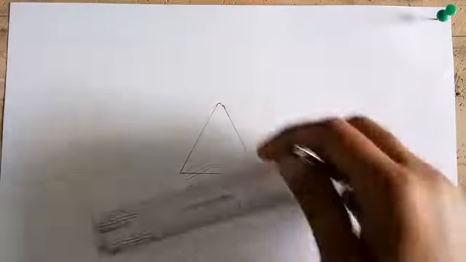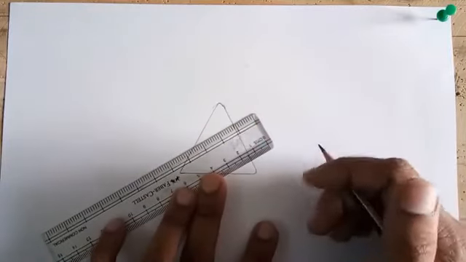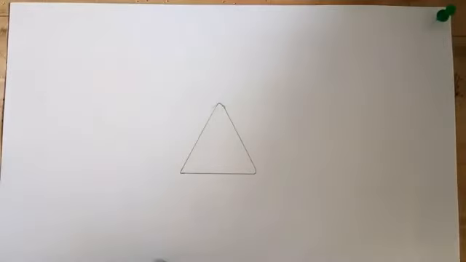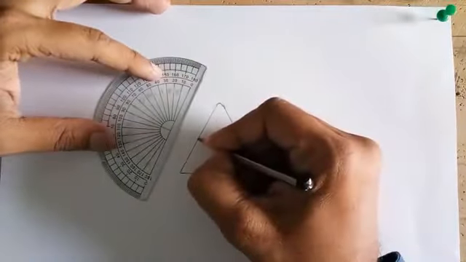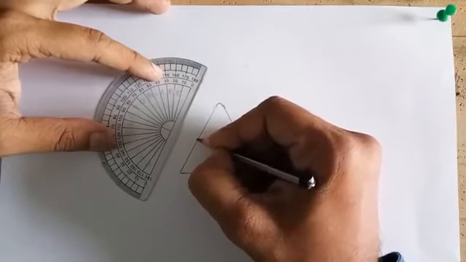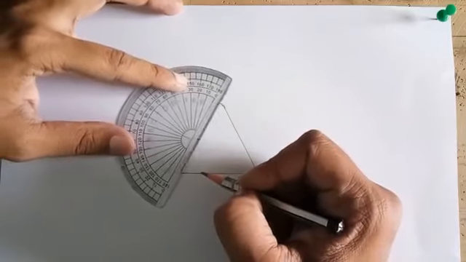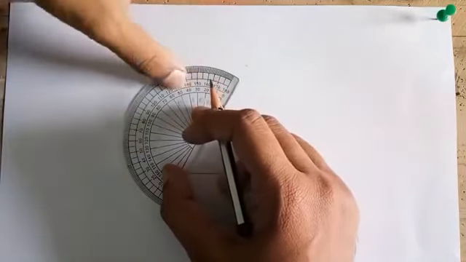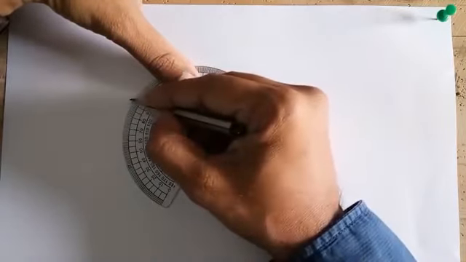Now we are going to make an incident ray, and say for example I wish to make the angle of incidence 60 degree. I choose this point to be the point of incidence. So this part of the protractor, I need to put it over here. Angle of incidence 60 degree. So we know that the normal would be 90 degree. So this is 90 degree.